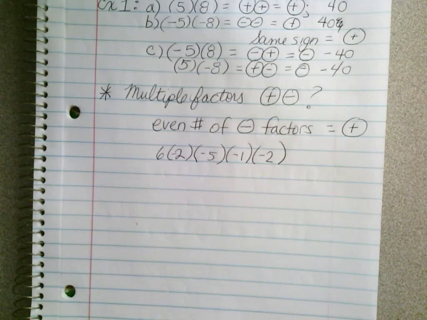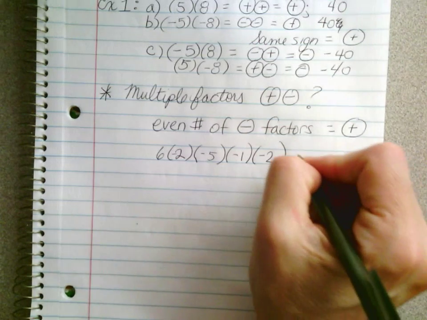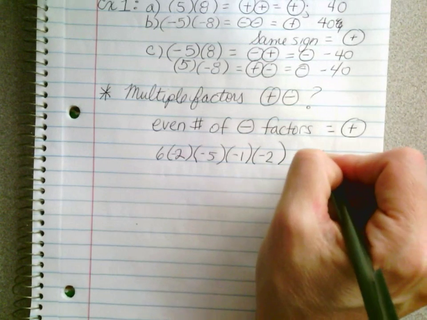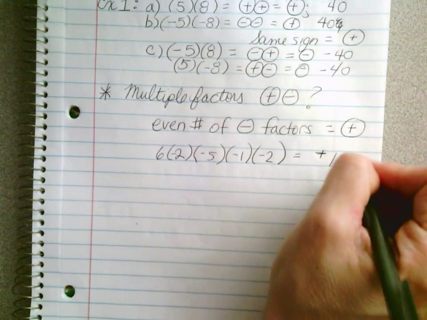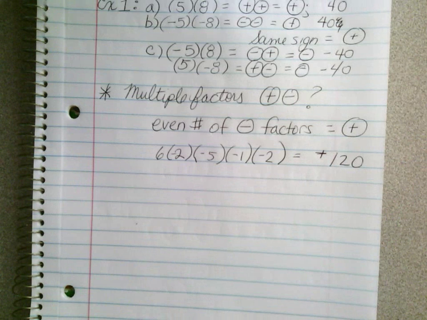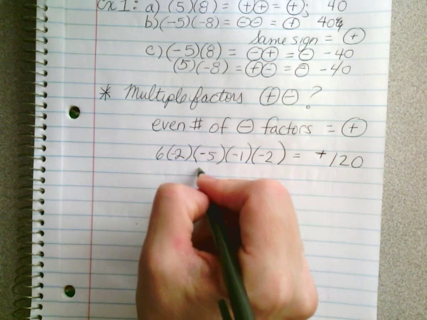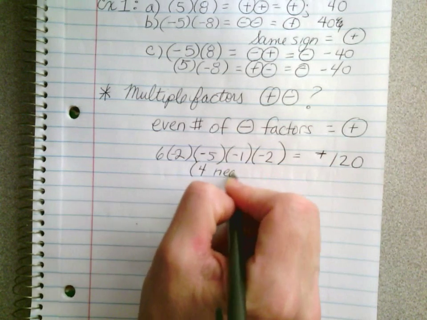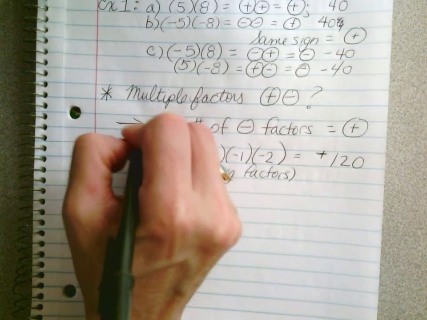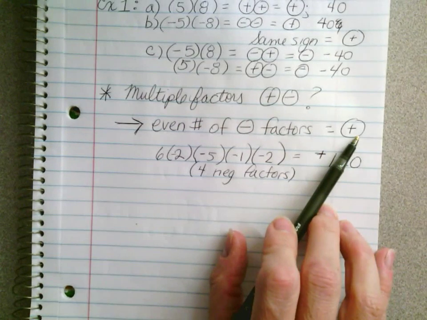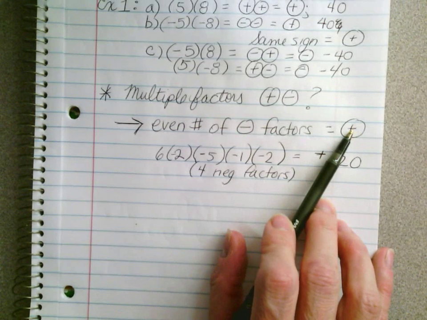Okay? There are 4 negative factors. Therefore, I know whatever the result is going to be a positive number. I stopped thinking about it as soon as I counted the factors. As soon as I counted that I had 4 negative factors, which satisfies this, my product is positive.